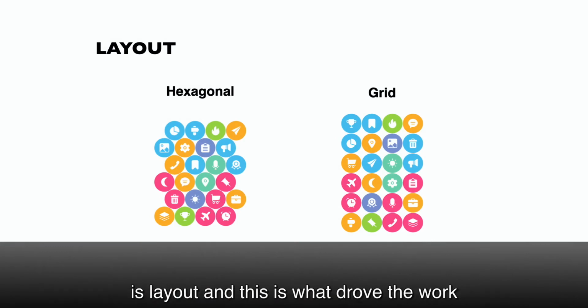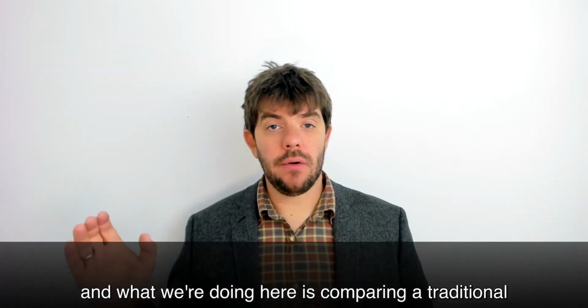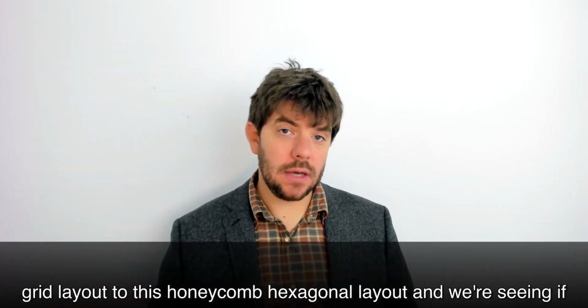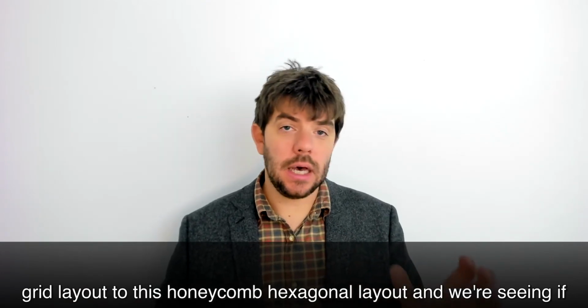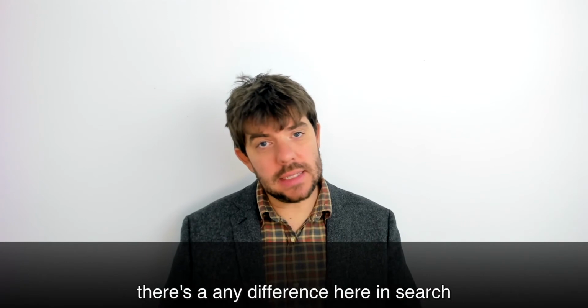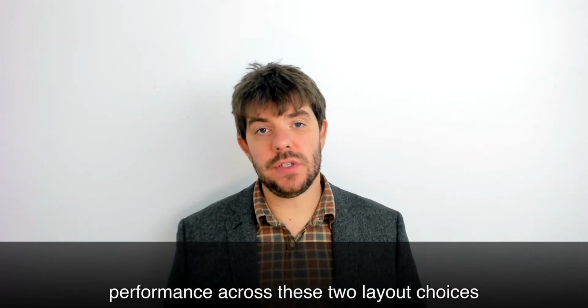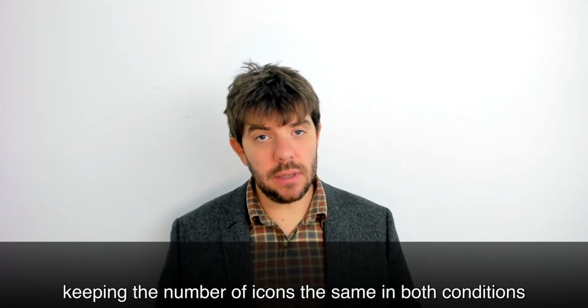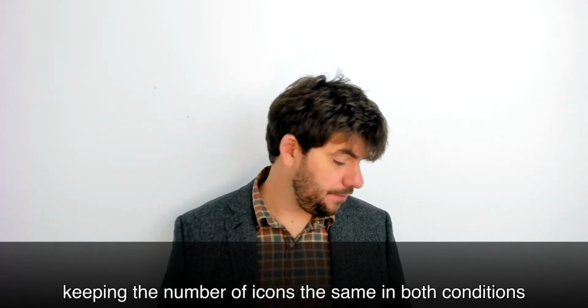So the first one is layout, and this is what drove the work. And what we're doing here is comparing a traditional grid layout to this honeycomb hexagonal layout, and we're seeing if there's any difference here in search performance across these 2 layout choices, keeping the number of icons the same in both conditions.